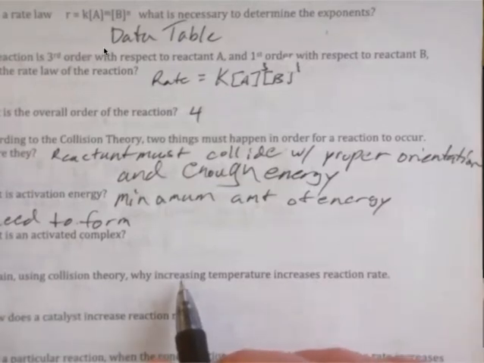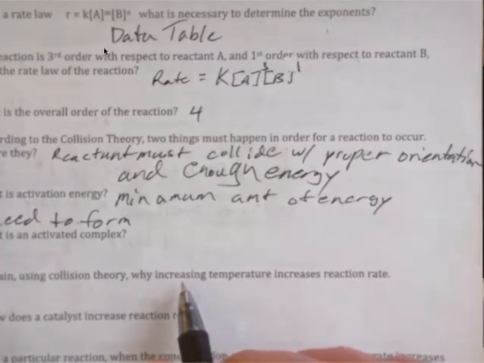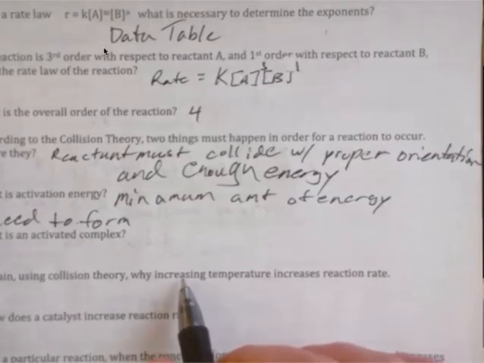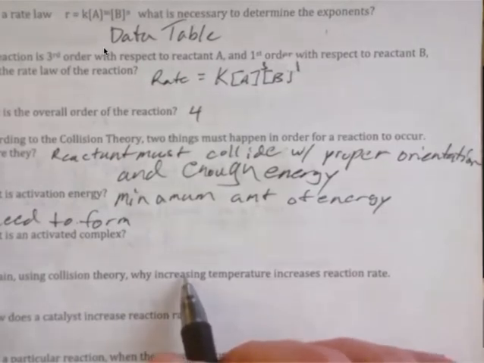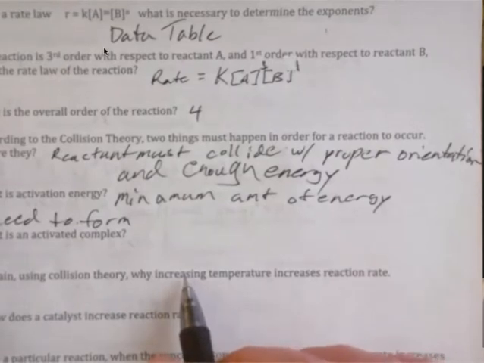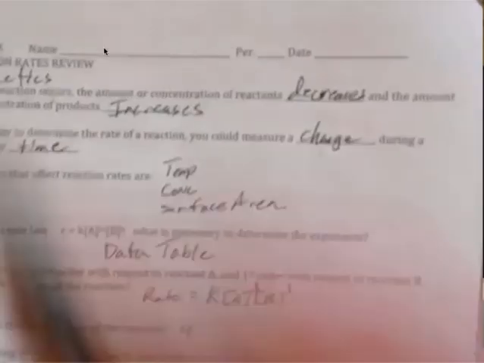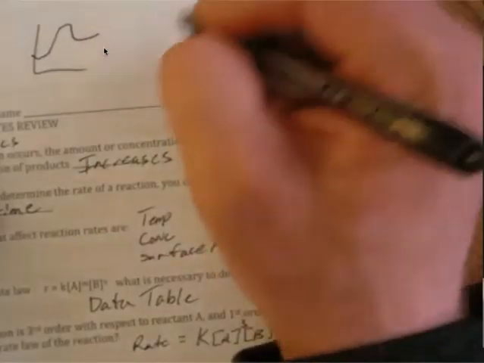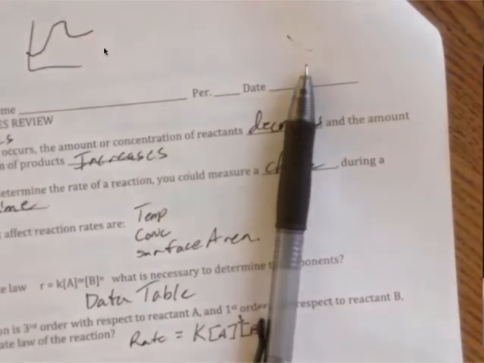No. What's in between reactants and products? There's so many ways you could get this. If you knew an energy diagram, you would know. If you remember my hand thing, you would remember it.